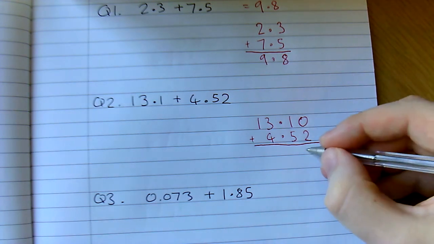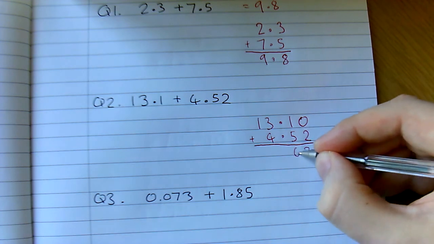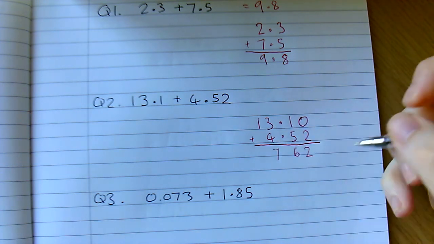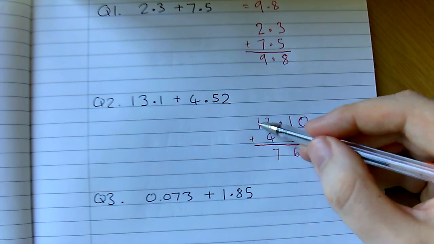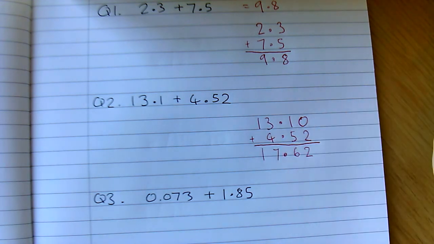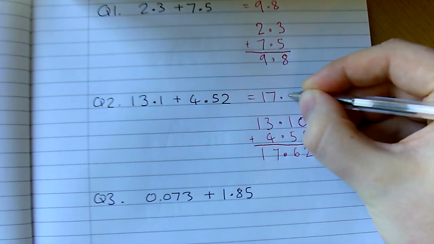0 plus 2 is 2. 1 plus 5 is 6. 3 plus 4 is 7. 1, well, there's nothing underneath, so it's 1 on its own, it's just 1. My decimal point must of course come down. So my answer here is 17.62.